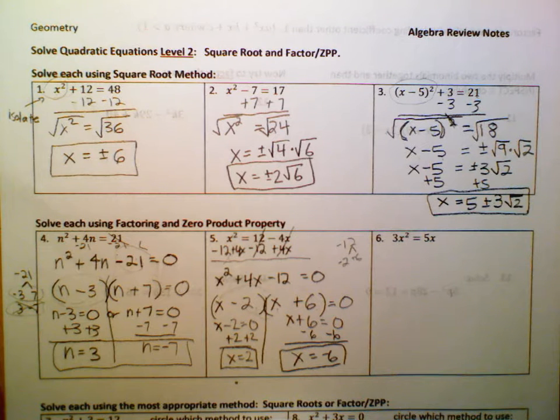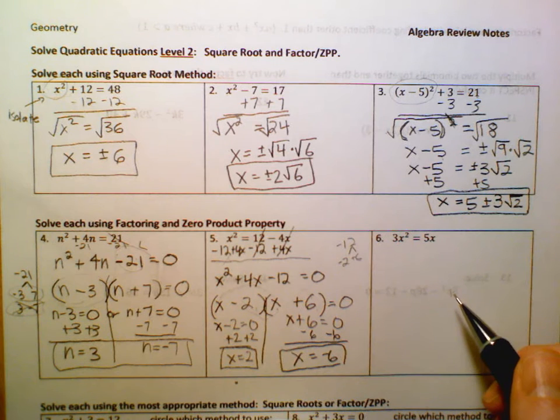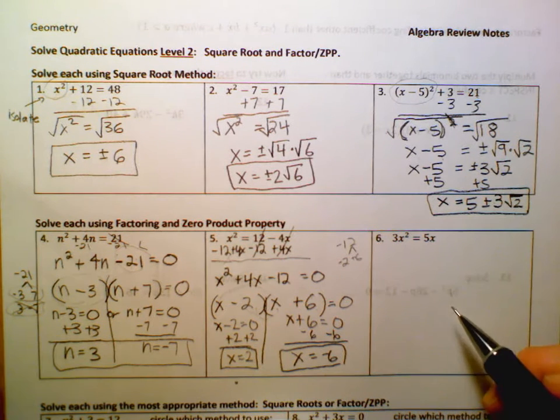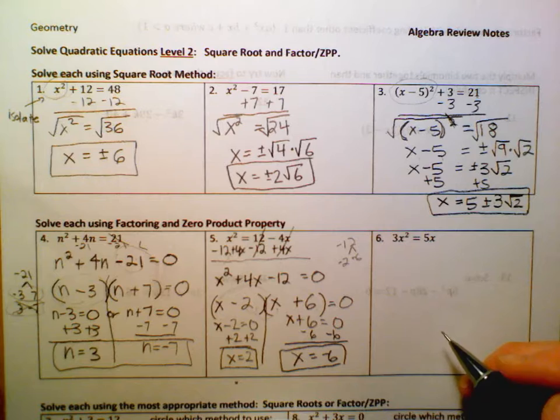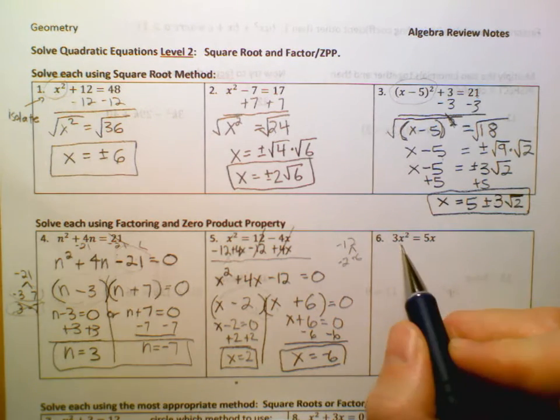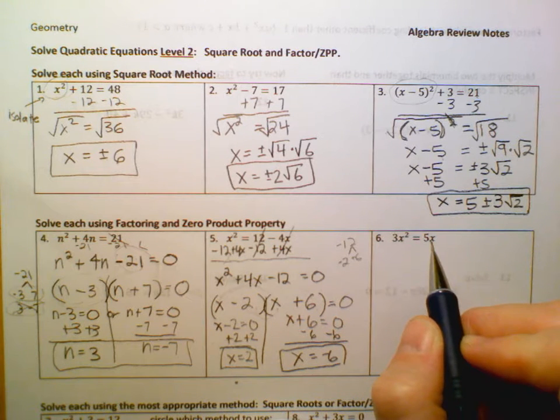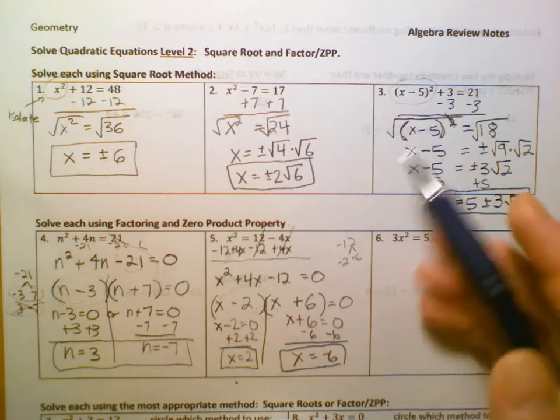But keep in mind that dividing away an x is never a way to solve a quadratic equation. Not in Algebra 1, not in geometry, and it won't be in Algebra 2, pre-calculus or calculus. You just never solve these equations by dividing away an x. It's quadratic. It's not a square root method, which means it's going to be the zero product property method.